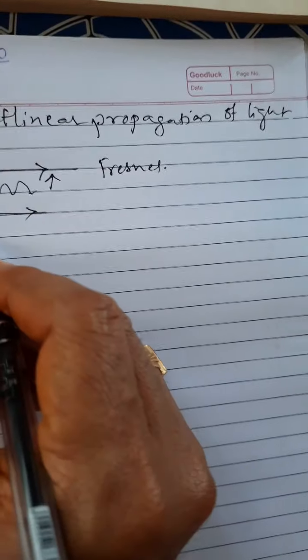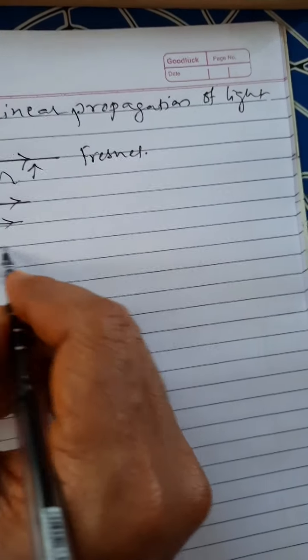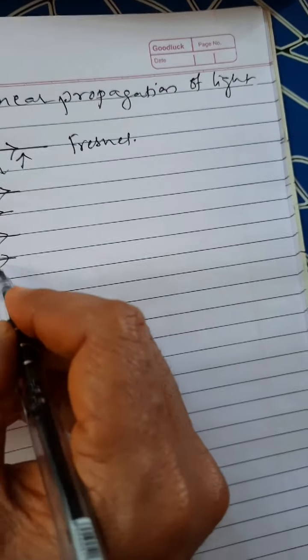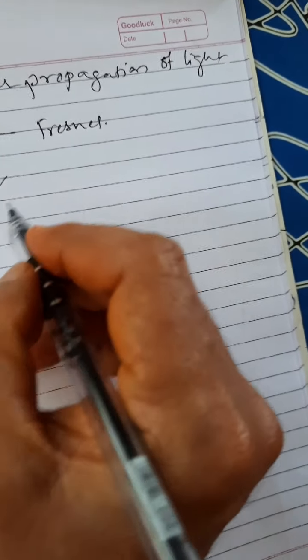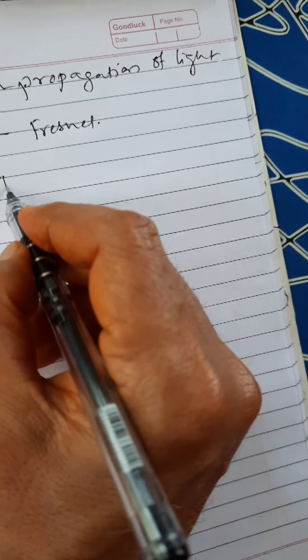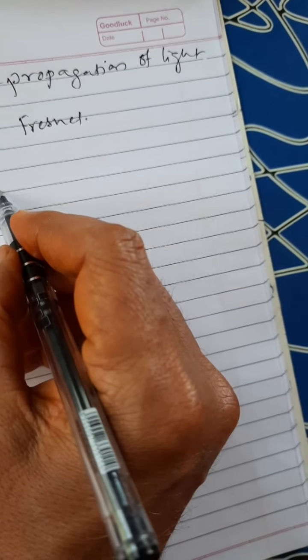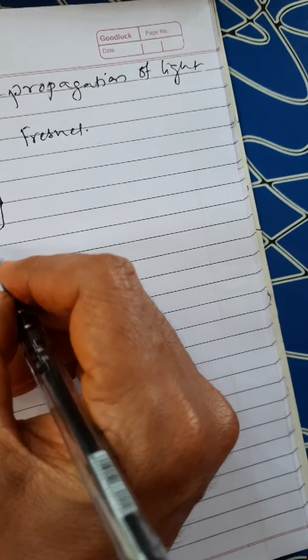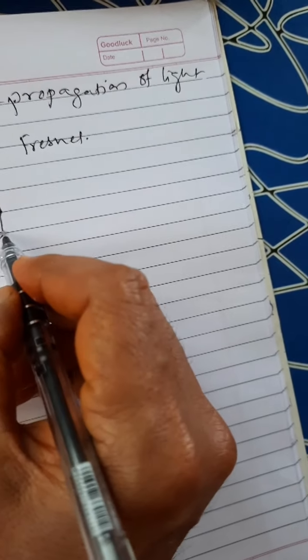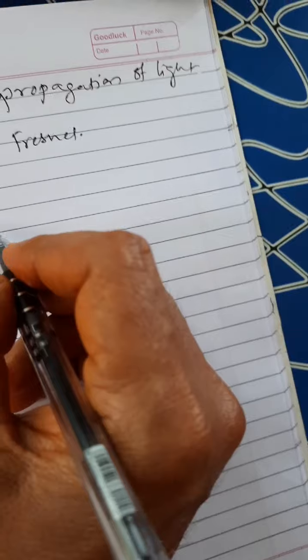Consider a plane wavefront, meaning a parallel ray of light. You know this: a parallel beam means it is a plane wavefront.